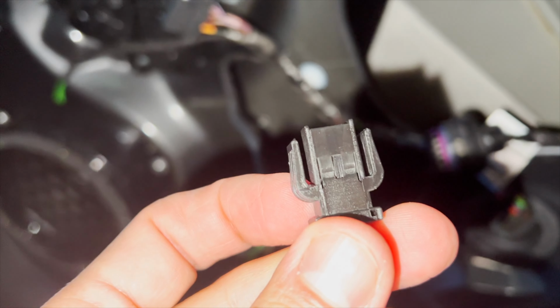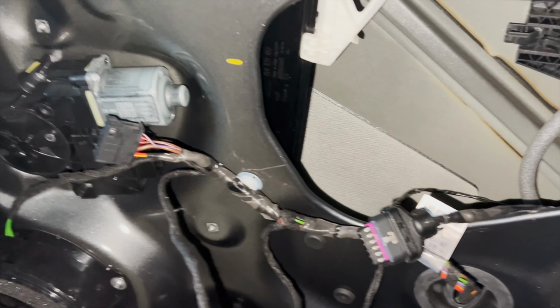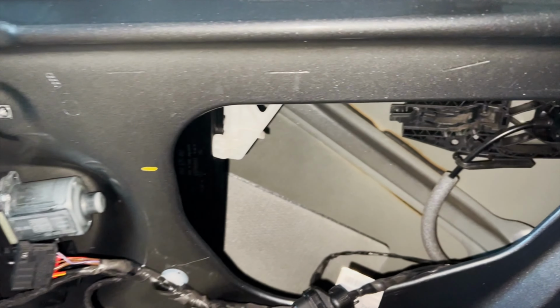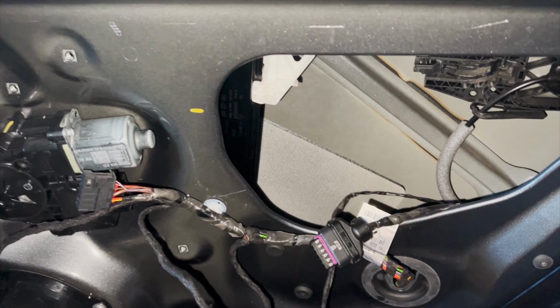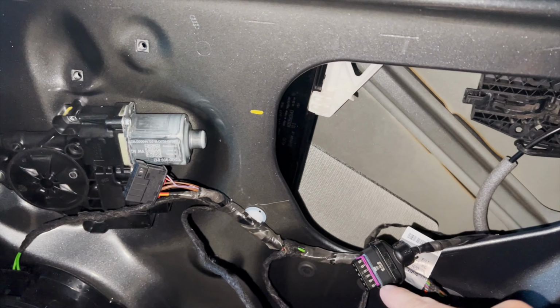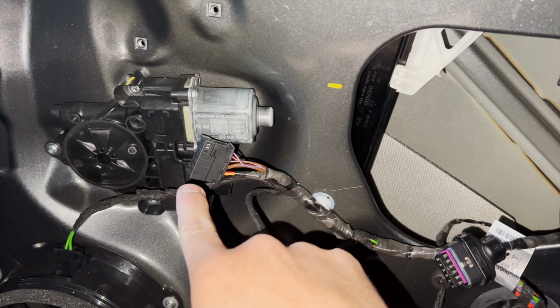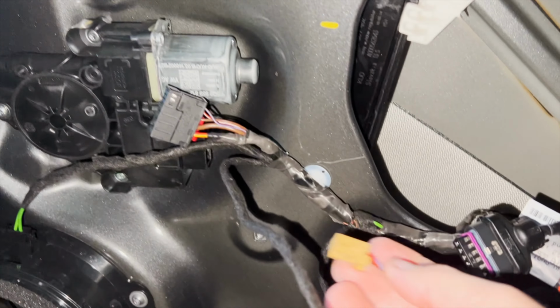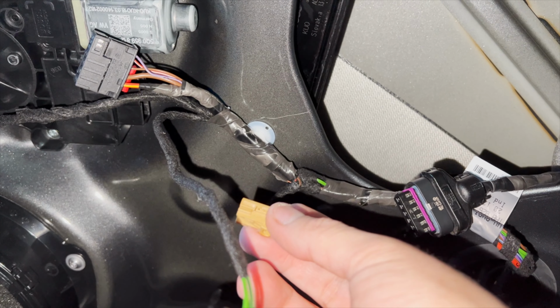So all we need to do is put it back together. I'm going to connect all this, put it back together, and show you the final result. Okay, so just remember, when you put it back together, you close this up, connect this one, then connect the speaker and connect the control for the mirror.